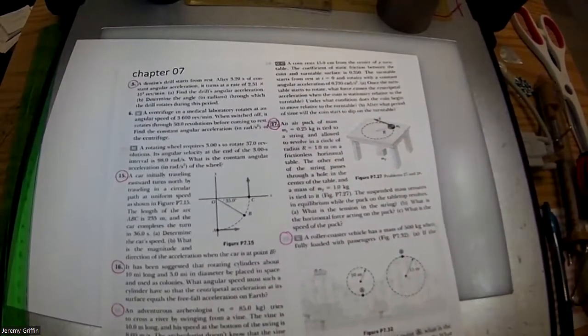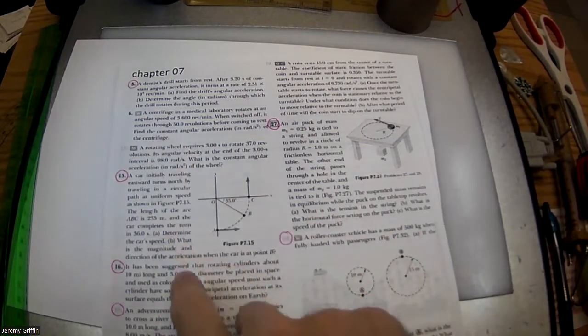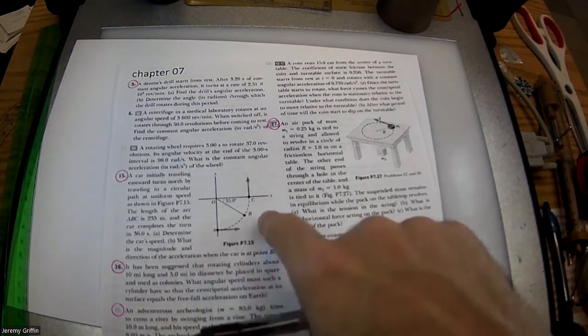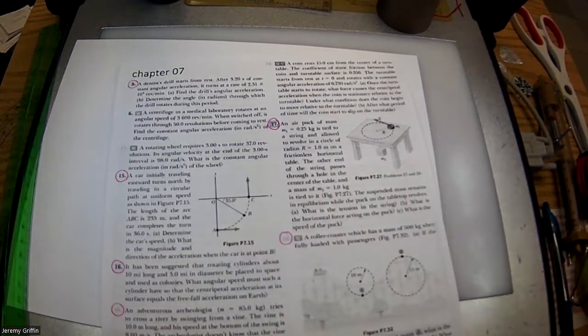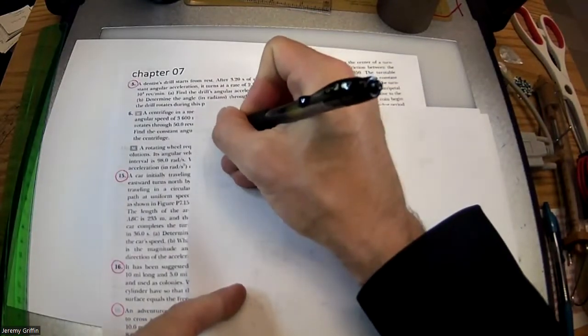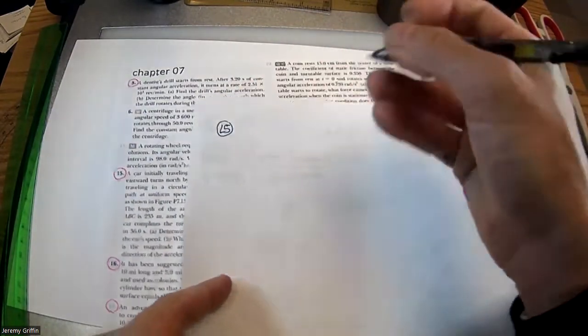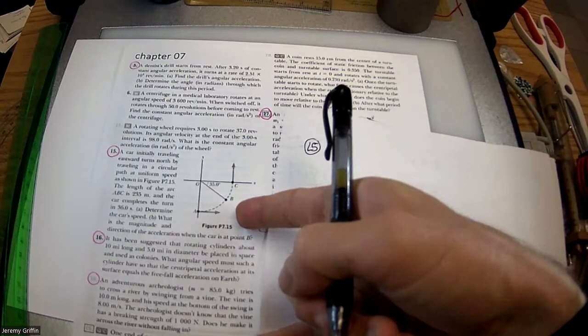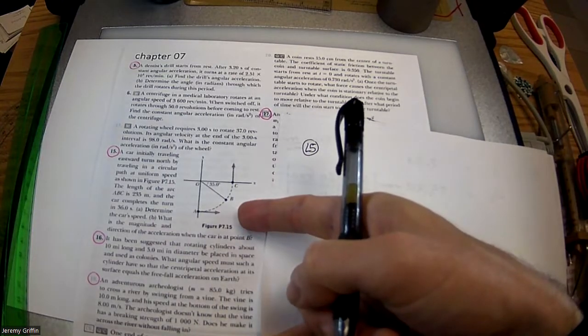Okay, 15. So let's check out this car. We know how far it goes, distance, and how much time. We have to figure out how fast the car is going, and then something about its acceleration, like centripetal acceleration. So I'll also have a quarter of a circle turn. I'll use the same picture. Wait a minute.